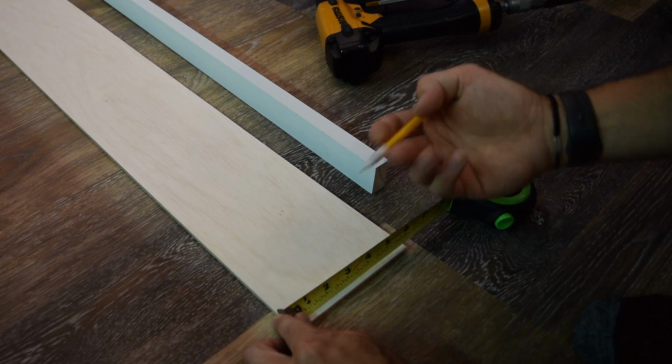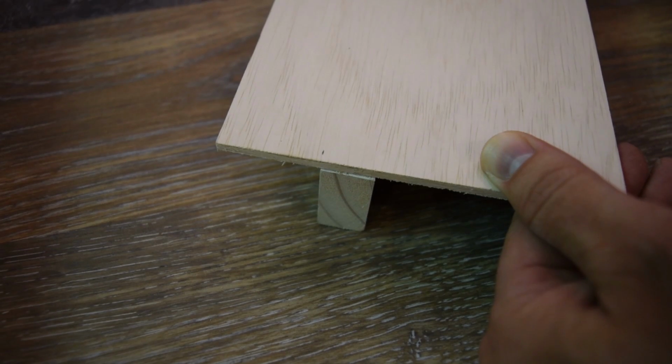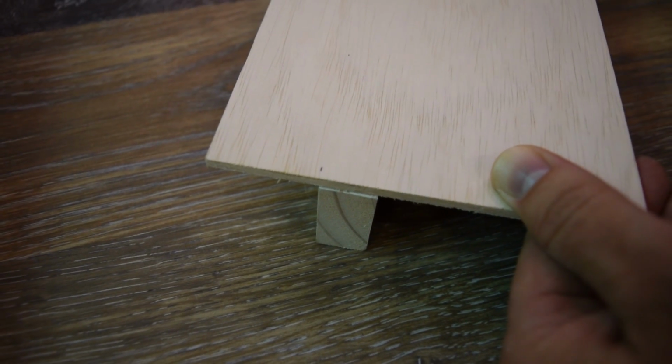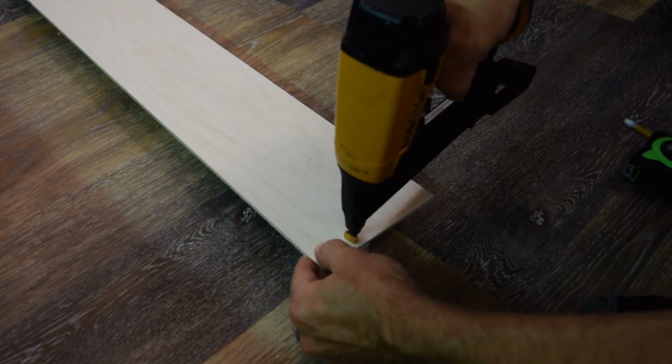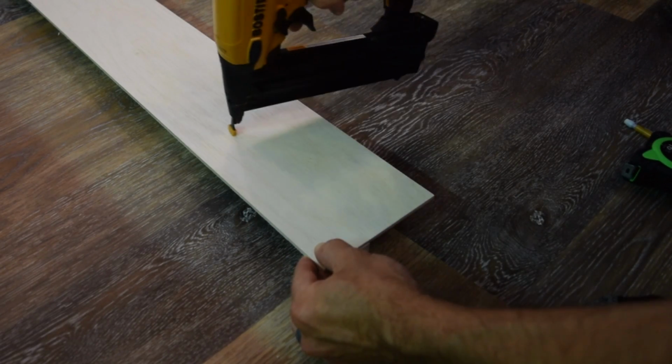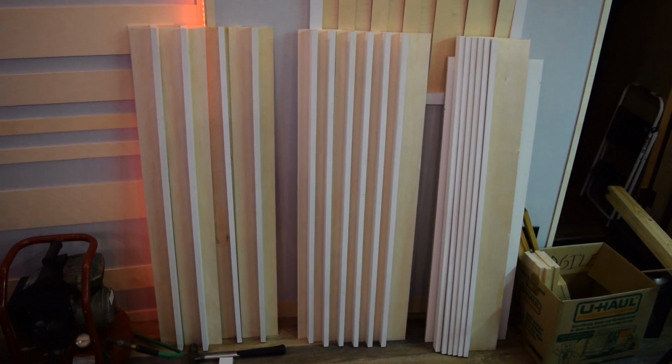And you can see here, I'm just grabbing a tape measure. The first one is 1 3/8 inches, so I'm just marking 1 3/8 inches on there. You can see that's what it looks like, because the piece of wood has to be 1 3/8 inches down, and that's where it starts. And then I'm just simply using a brad nailer and brad nailing them in place.